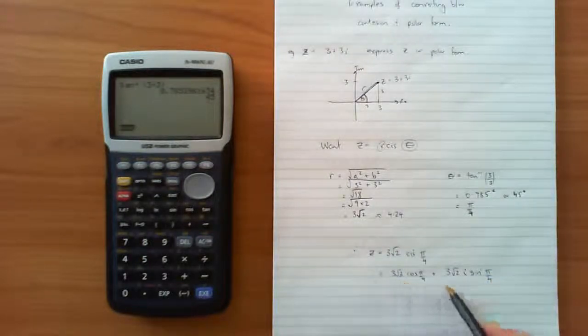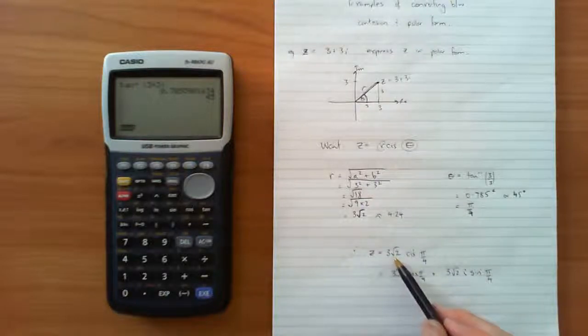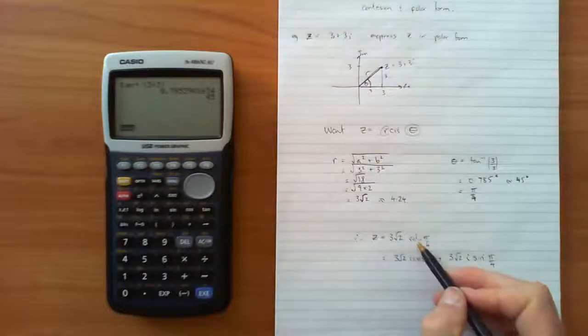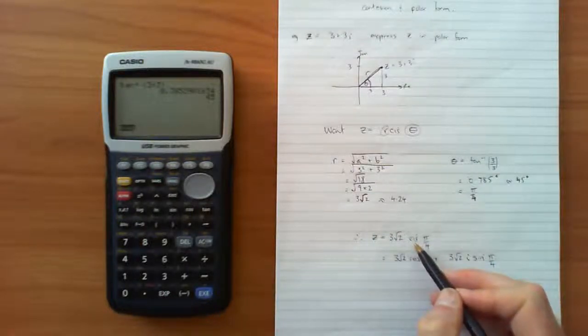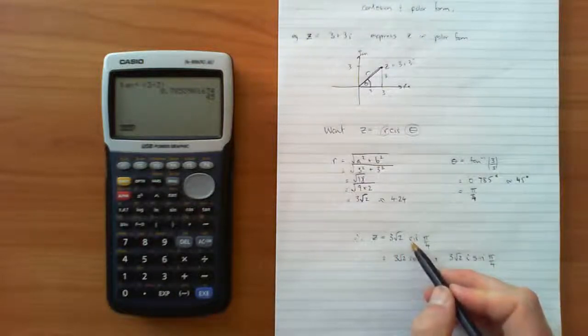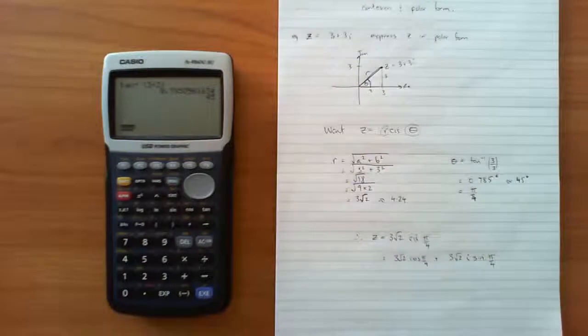But we don't write it like that because the whole purpose is to write it simply, so we write 3√2 cis pi on 4. There is no cis button. That's not a trigonometric function, cis in itself. It just is short for cos plus i sine.